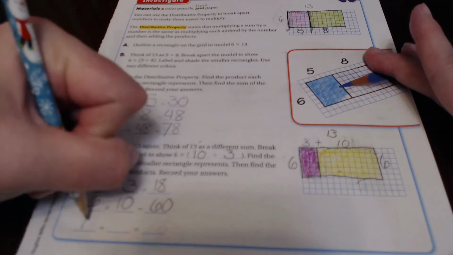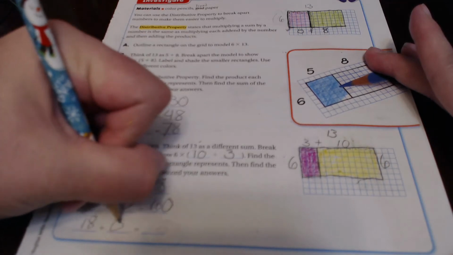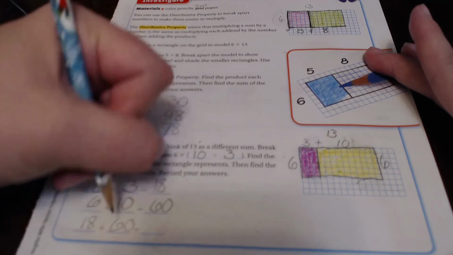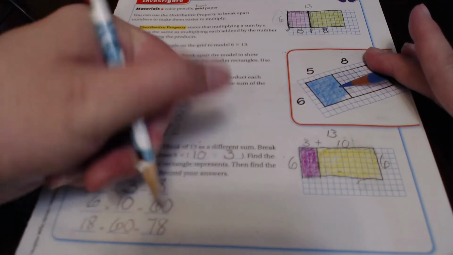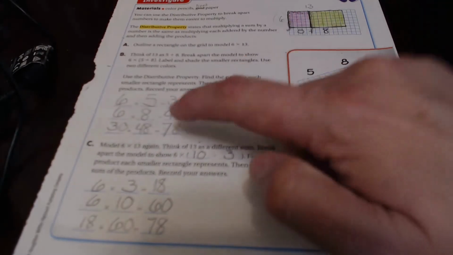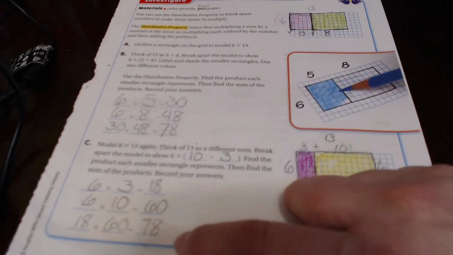60. 18 plus 60 is 78. 78 here, 78 here. We must have done something right. Go ahead and turn the page.